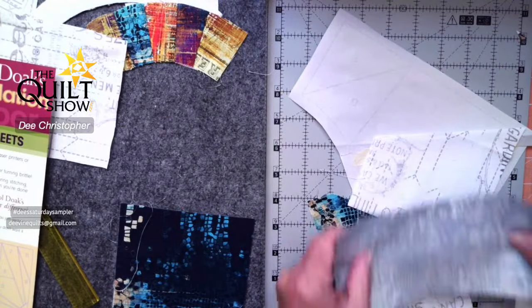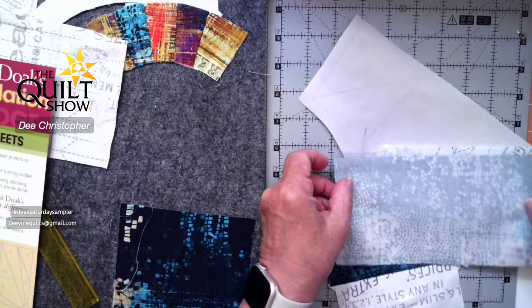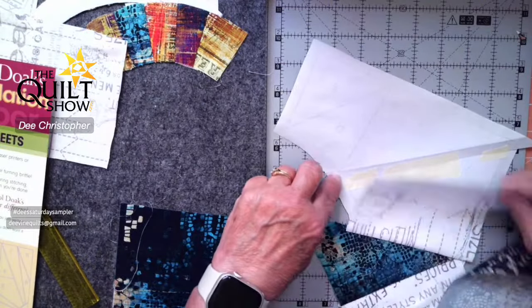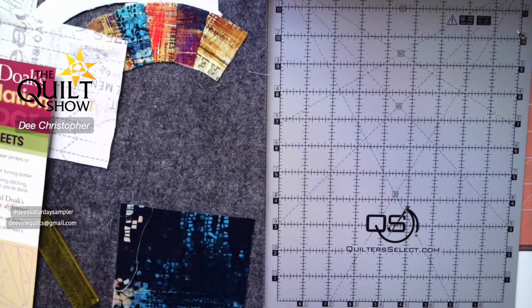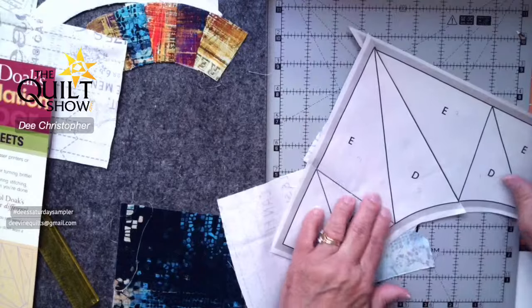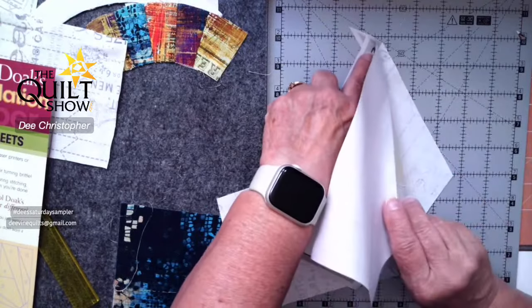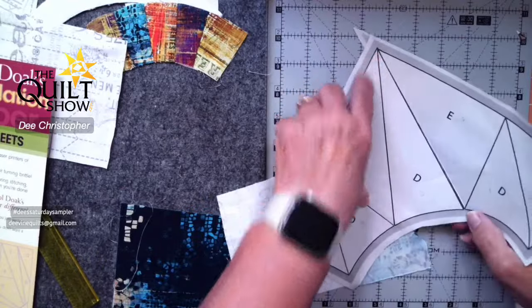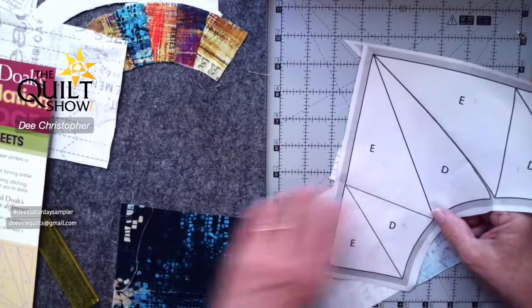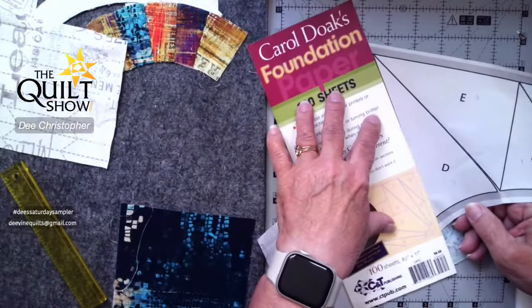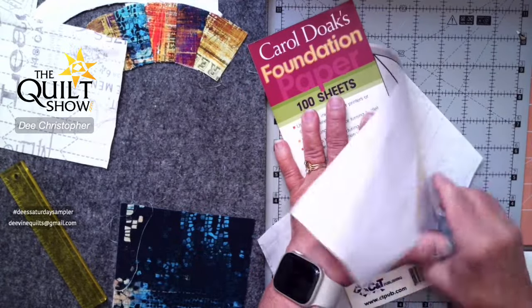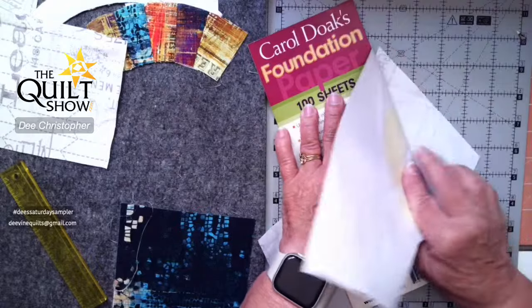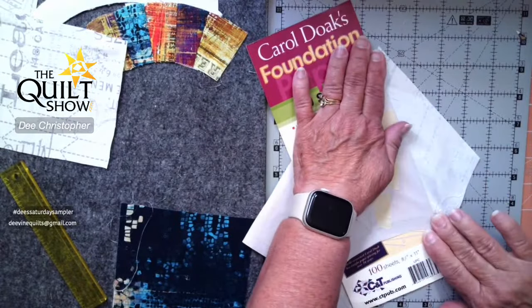I might have missed a little bit on that corner. I think I did. I think I missed a little bit right here on the E. Oh, no, I didn't. You know what? What I did is I think I cut my 1/4 inch at the wrong place. Okay, that happens. I'm glad it happened on screen. Hopefully you saw that that is something that could take place.